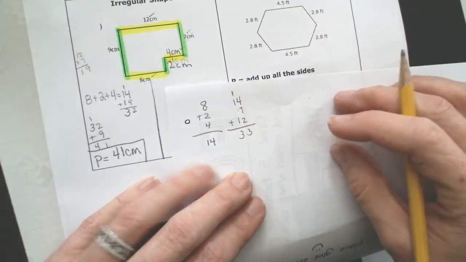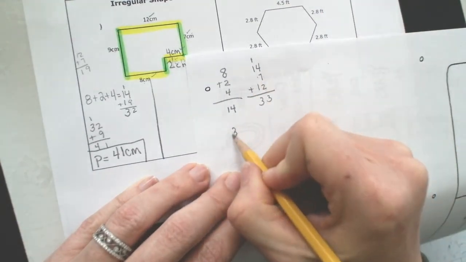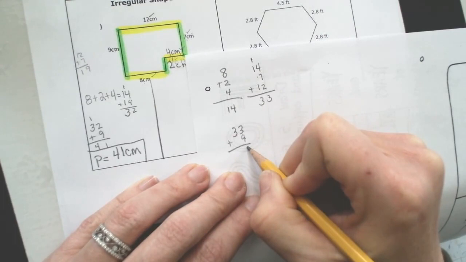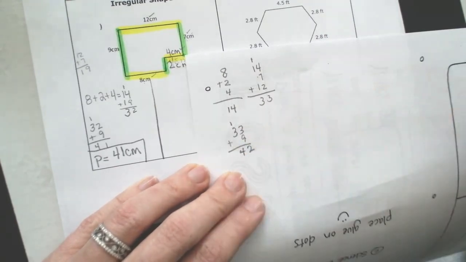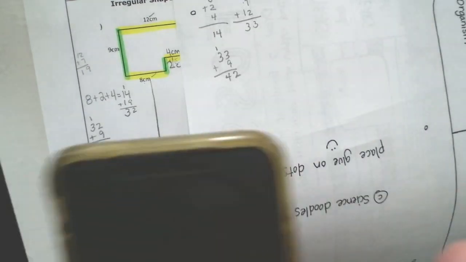That's 33. And then I'm going to do 33 plus 9. That's going to give me a 2, regroup the 1, 42. Oy, let me get the calculator because now I do have a different measurement.